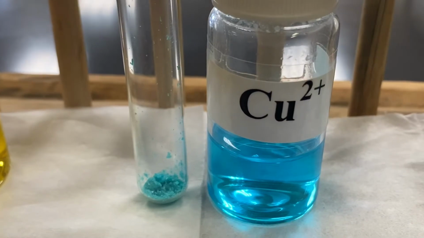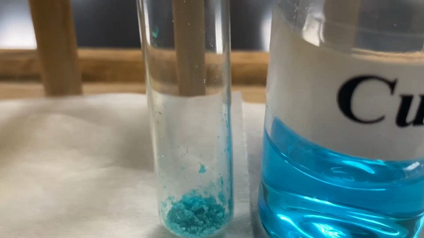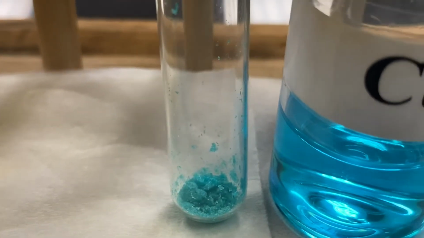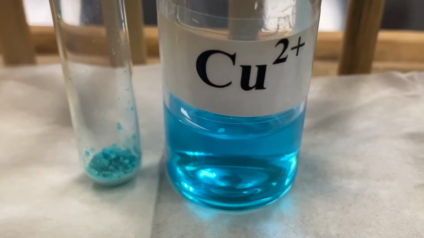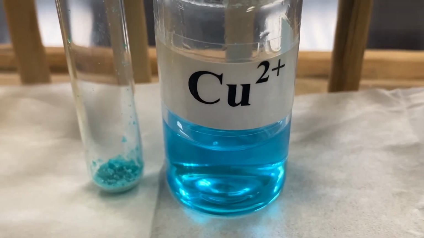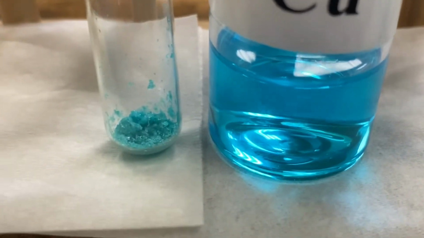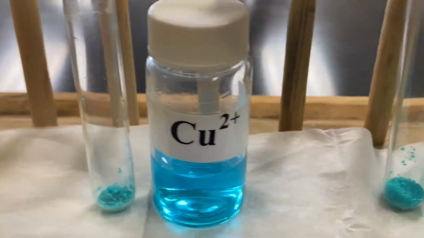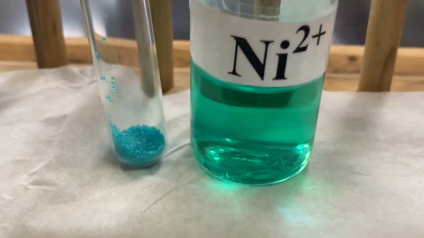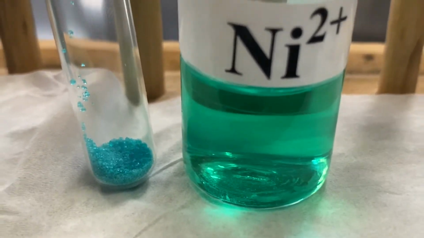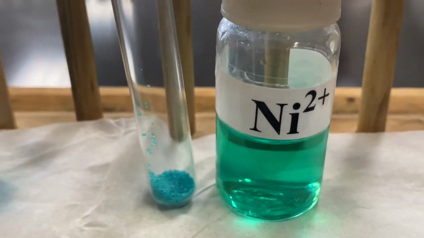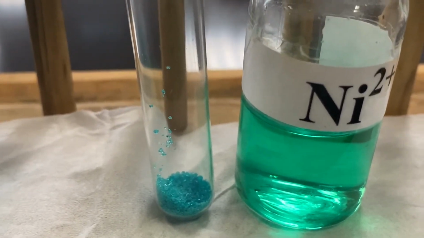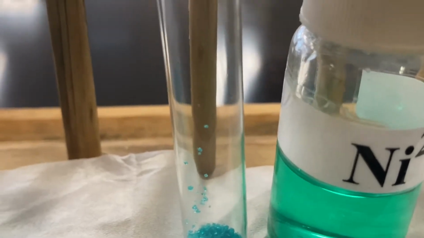Now copper 2 chloride. Color of the solution, blue. And the color of the solid, it's greenish blue, so it's still blue. Nickel 2 sulfate. Color of the solution, green. And the color of the solid, well, that is bluish green. So the color is green.